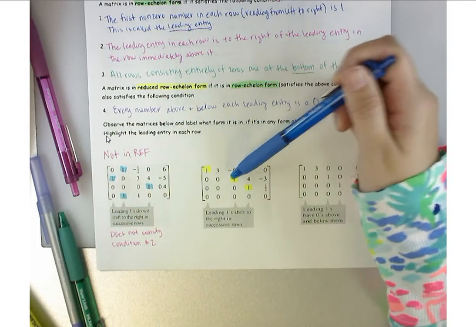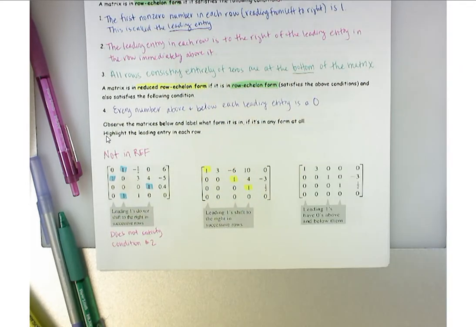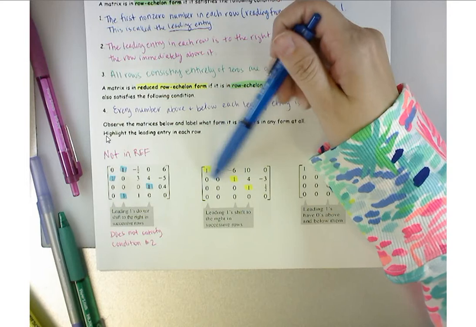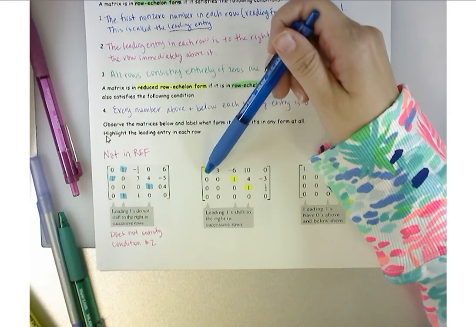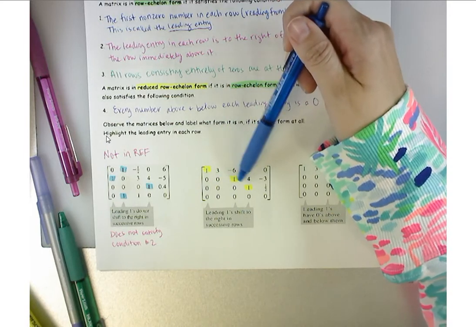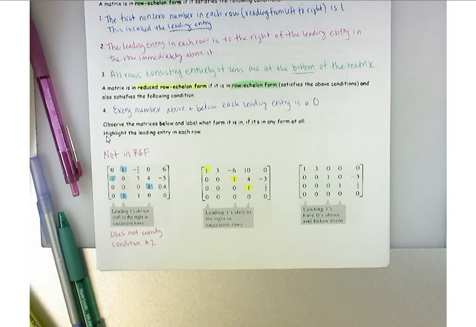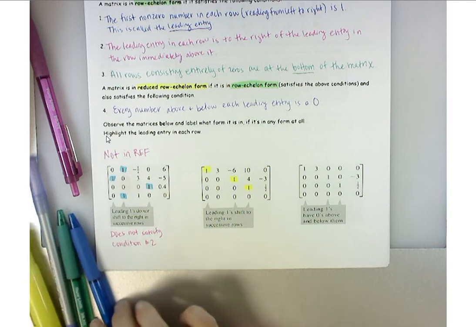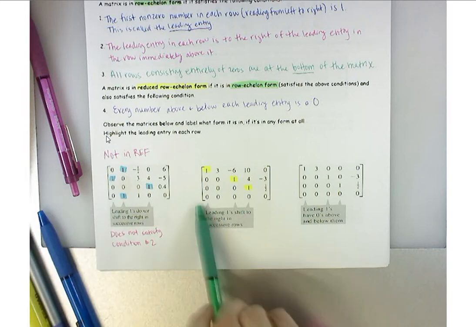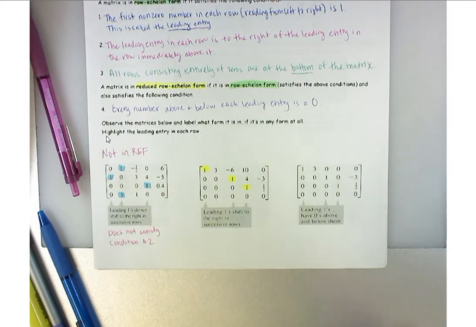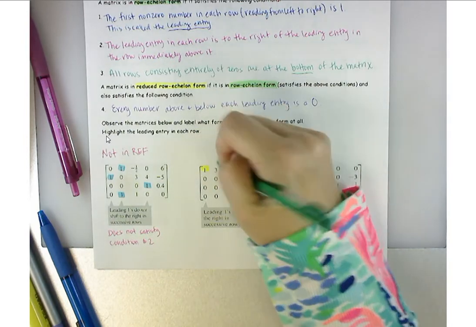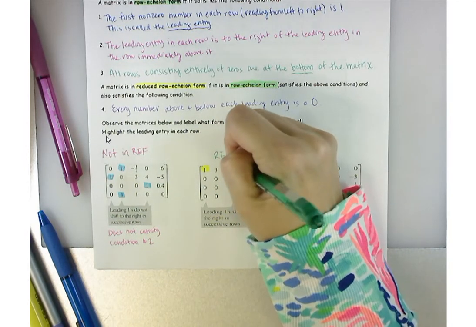Yep. This one's to the right. This one's to the right. So you're good. Notice that it doesn't have to be directly to the right. It could be a couple spaces over and still to the right, and that's fine. And then if there is a row of zeros, it has to be at the bottom, and that's true. So this is in row echelon form.